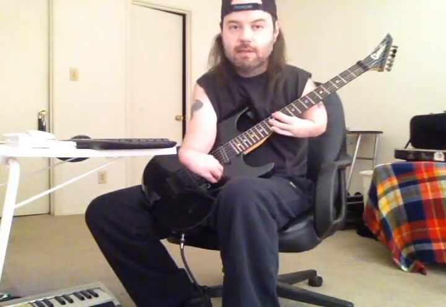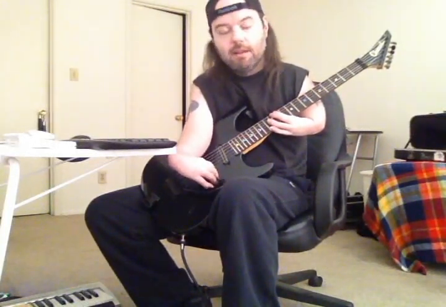Now, one more thing I'd like to show you in regards to the scales, and a lot of neoclassical players will do this, is to use the harmonic minor scale. Gives it kind of an Eastern or Egyptian type of sound. There are certainly ways you can kind of make it a Spanish sound as well.